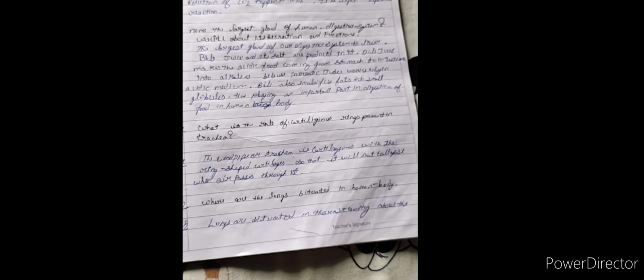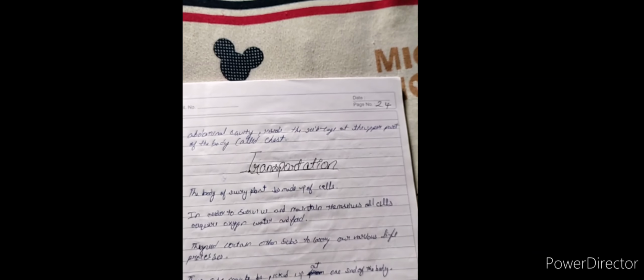Fourth question: what is the role of the cartilaginous rings present in the trachea? The windpipe or trachea has ring-shaped cartilages, so that it will not collapse when air passes through it. Now, fifth question: where are the lungs situated in the human body? Lungs are situated in the thoracic cavity or chest cavity, above the abdominal cavity, inside the rib cage at the upper part of the body called the chest.